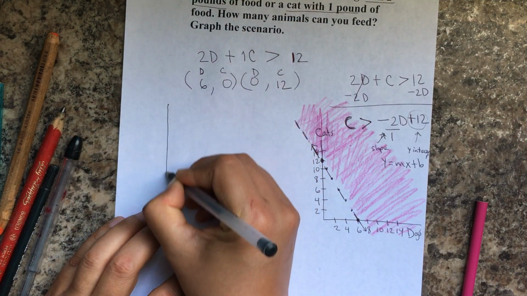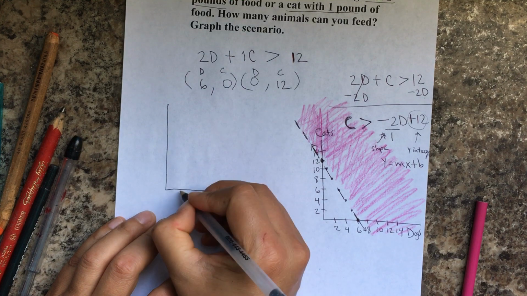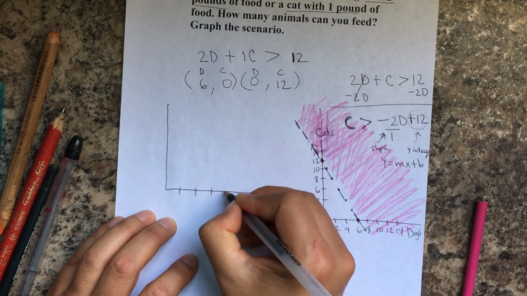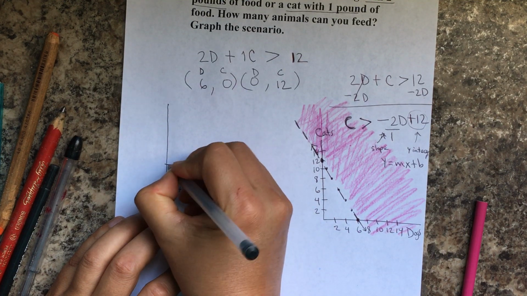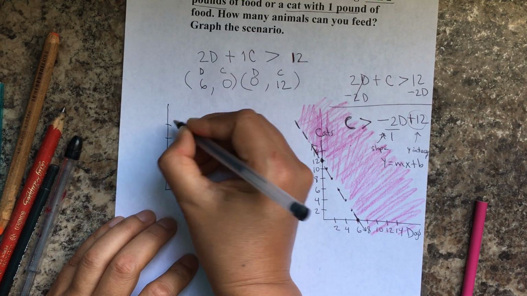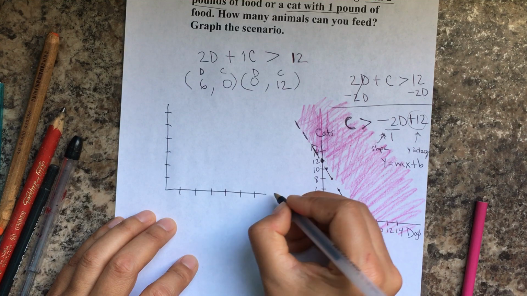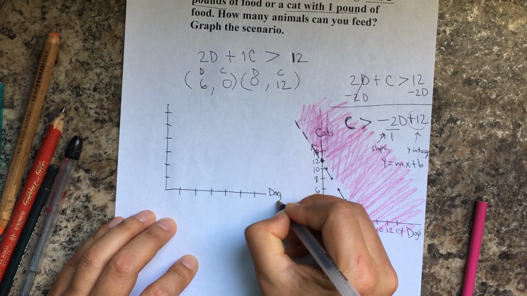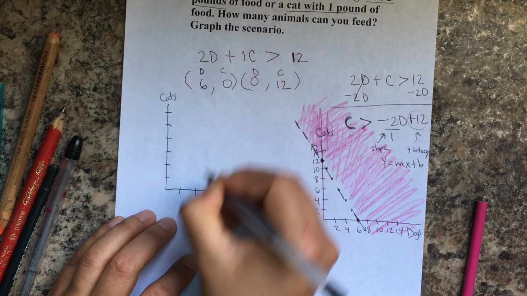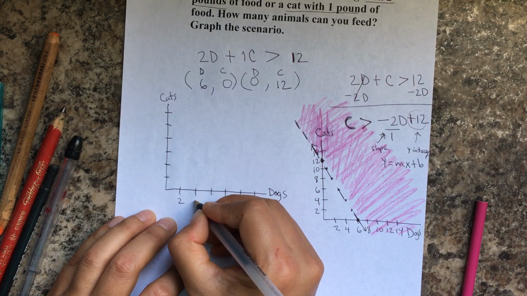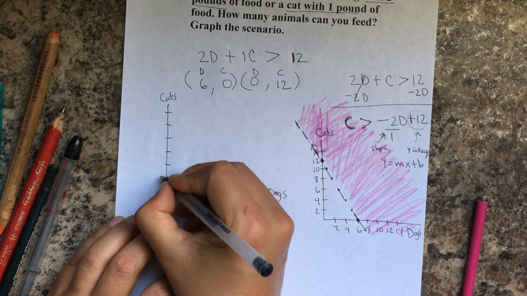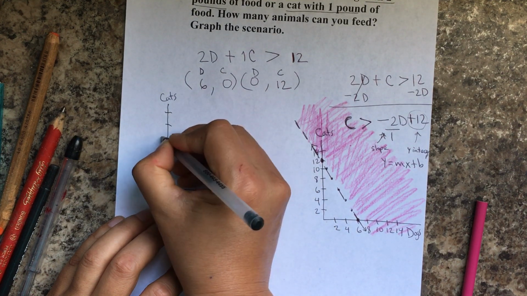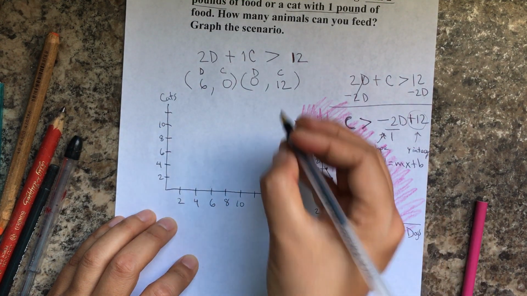For the graph, I'm going to go by 2's again, so that you see the difference between one method and the other. And so I'm going to put dogs in here, cats in here. I'm going to go by 2's: 2, 4, 6, 8, 10, 2, 4, 6, 8, 10.